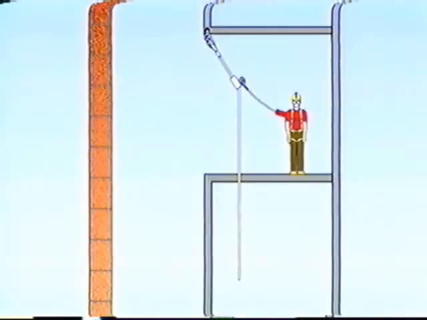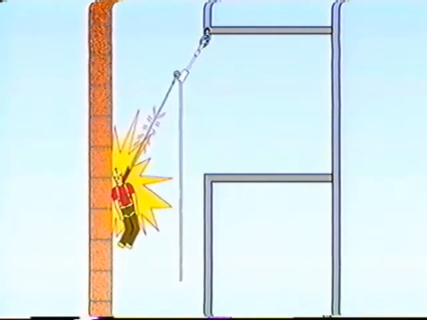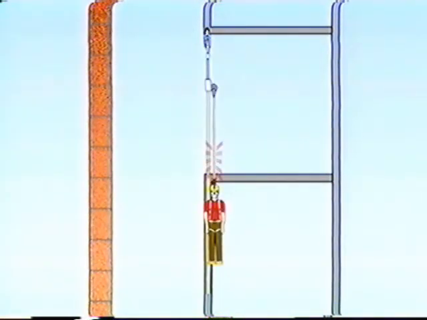Stay as close as you can to the anchor point. If you move too far away and fall, you risk swinging into objects below. This is called a swing fall hazard. The further you move away from your anchor, the greater the swing fall hazard.